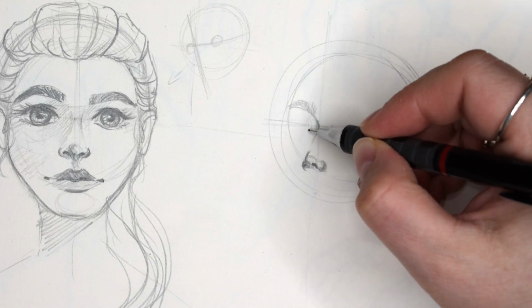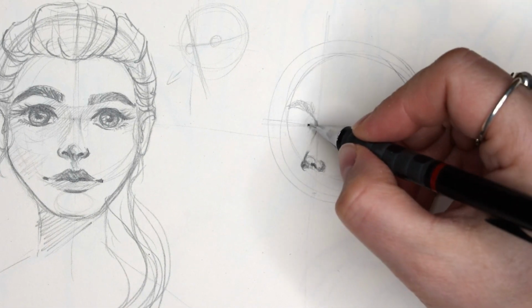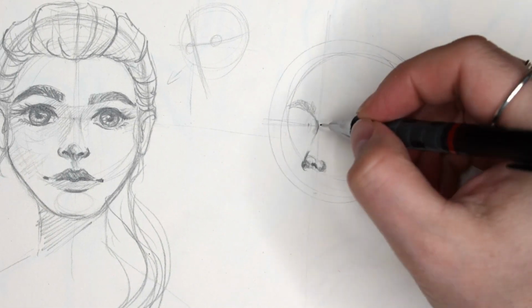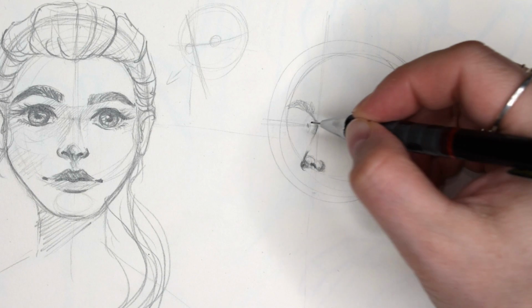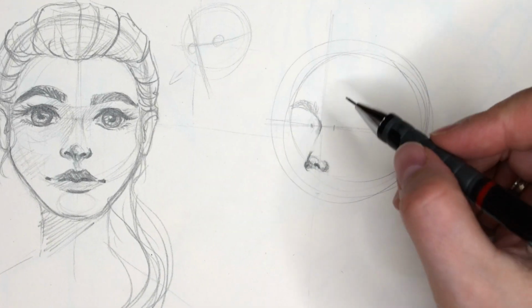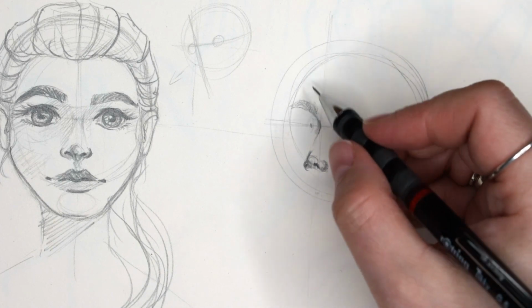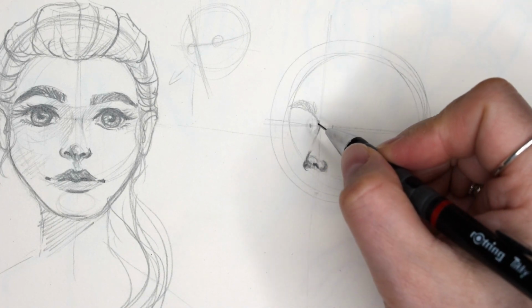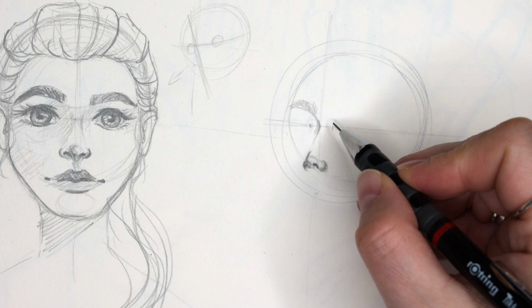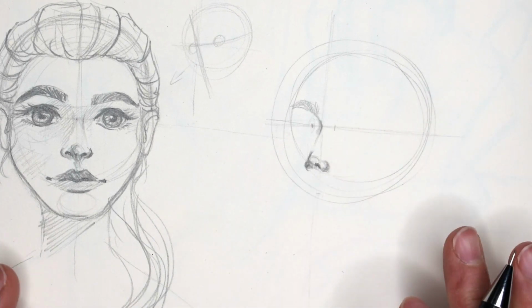But you can go here and have your line where the eyes should start, or the inner part of the eye should start. And most of the time I start with this eye, but please pay attention to make it more natural.